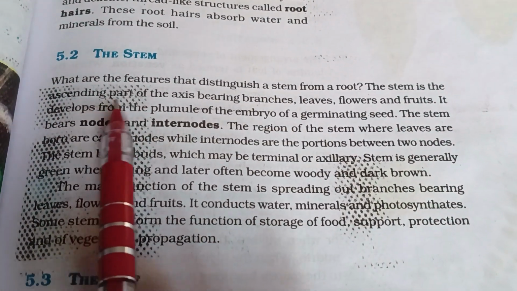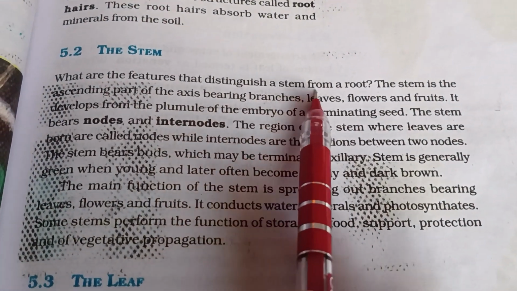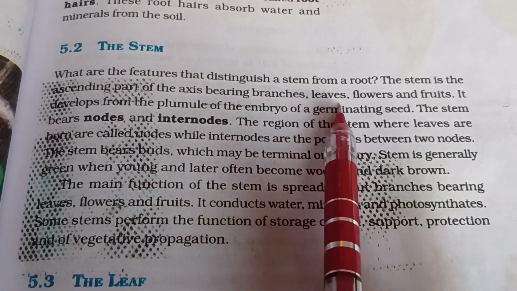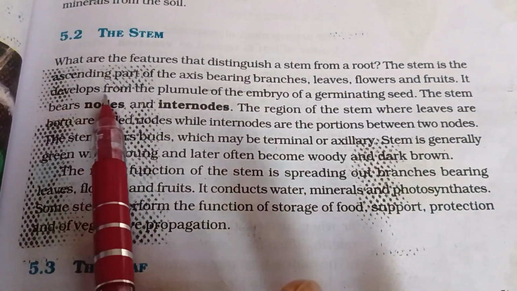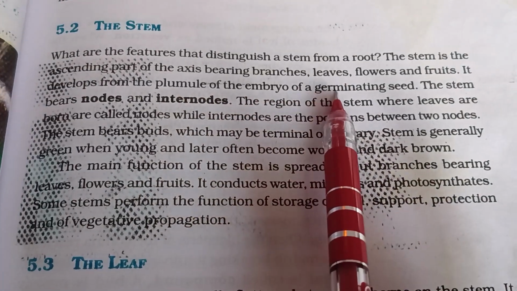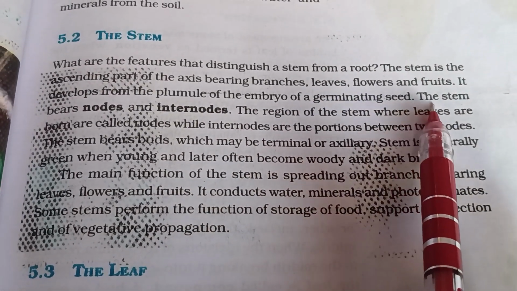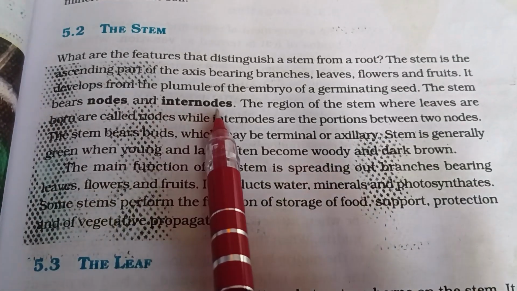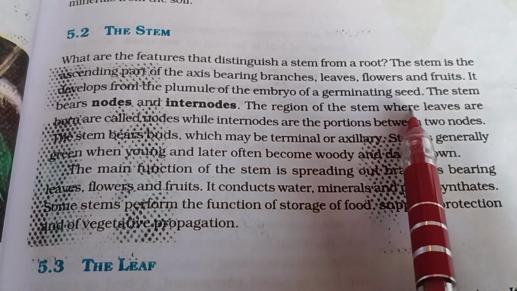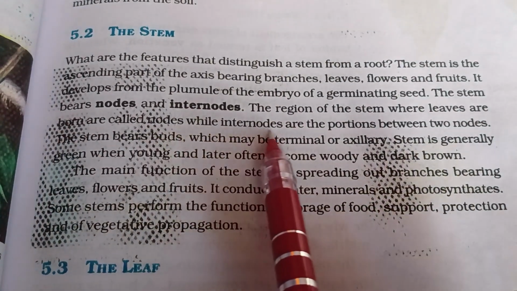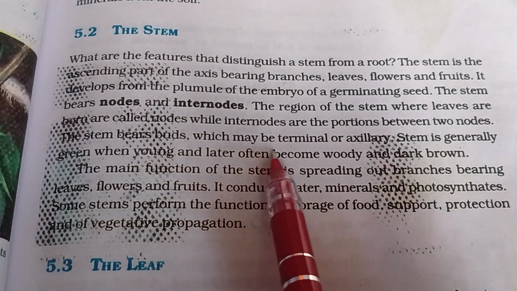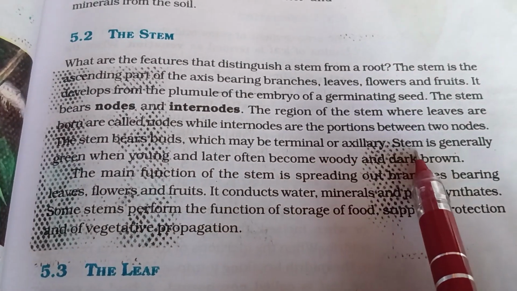The stem. What are the features that distinguish a stem from a root? The stem is the ascending part of the axis, bearing branches, leaves, flowers, and fruits. It develops from the plumule of the embryo of a germinating seed. The stem bears nodes and internodes. The region of the stem where leaves are borne is called a node, while internodes are the portions between two nodes. The stem bears buds which may be terminal or axillary.